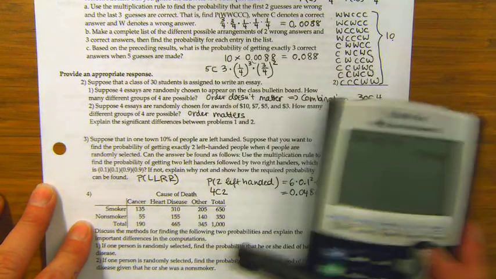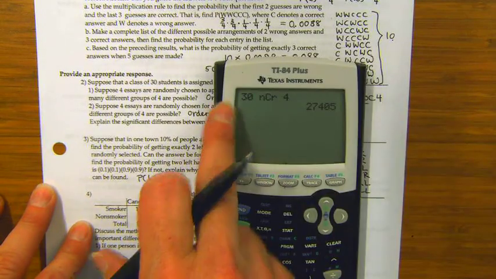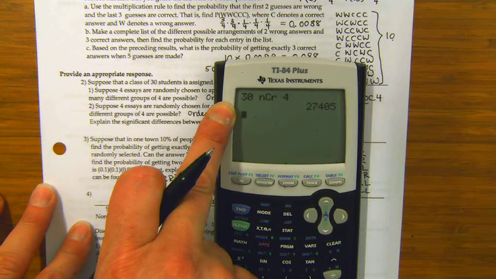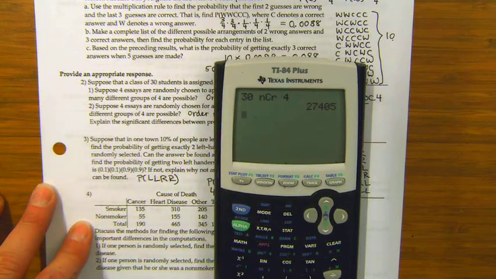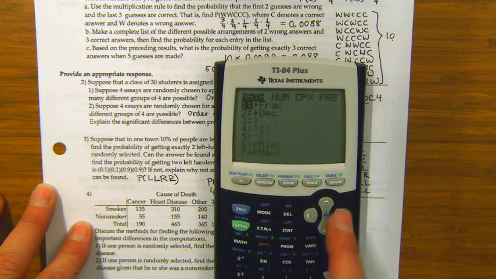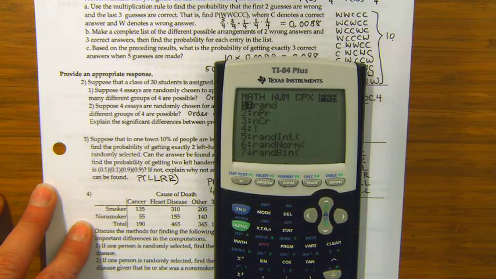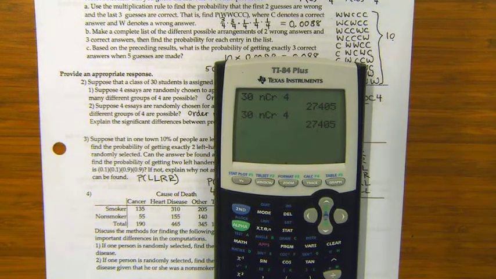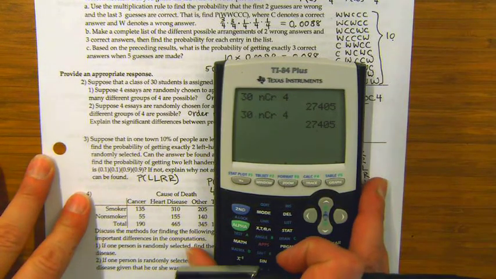You first put in the 30, then you go to math, probability, arrow over to PRB, go down to option 3, put in the R. So that's nCr.